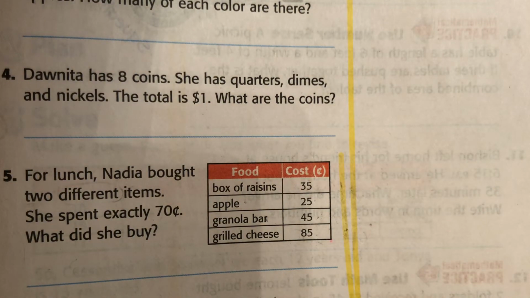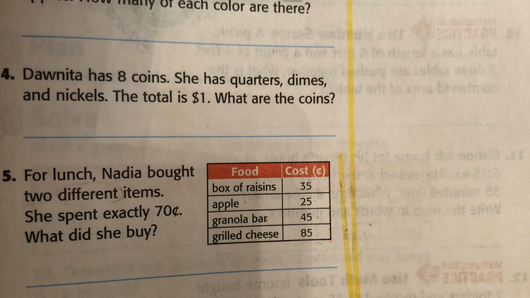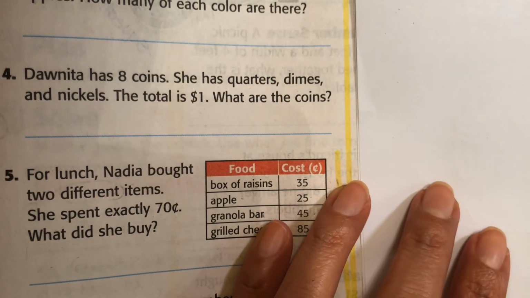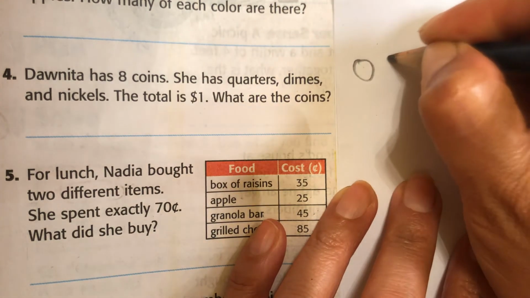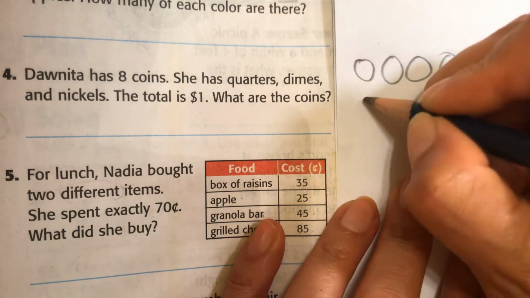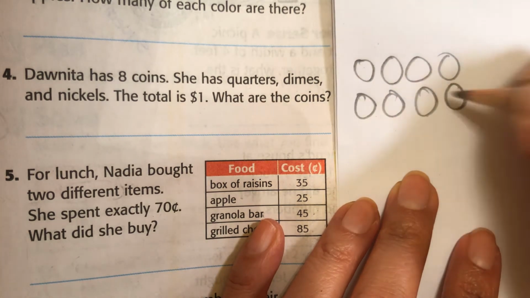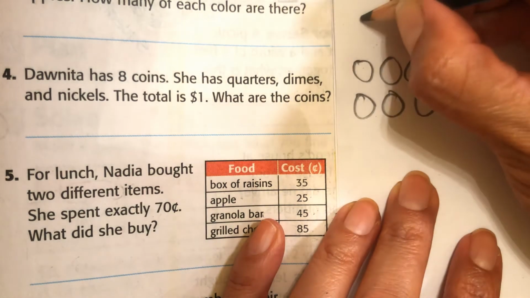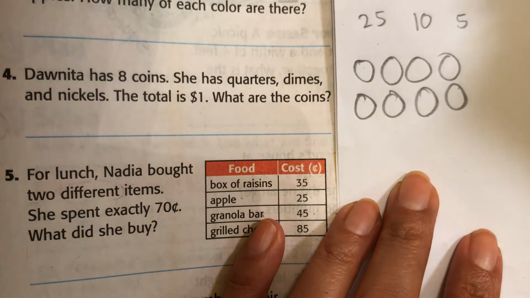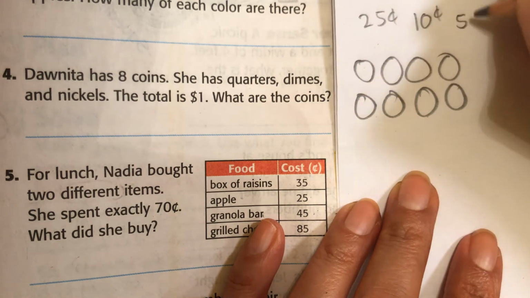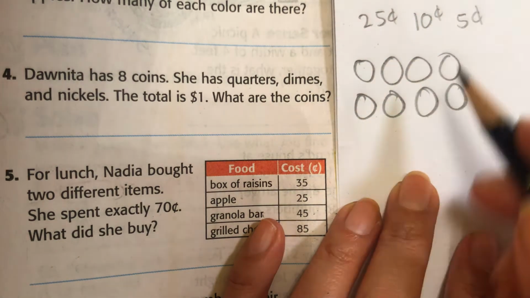Donita has 8 coins. She has quarters, dimes, and nickels. The total is $1. What are the coins? All right, let me get a piece of paper. So 8 coins. 1, 2, 3, 4, 5, 6, 7, 8. She has quarters, which are 25 cents, dimes, which are 10 cents, and nickels, which are 5. I don't know how many she has of each, but okay, let me see.